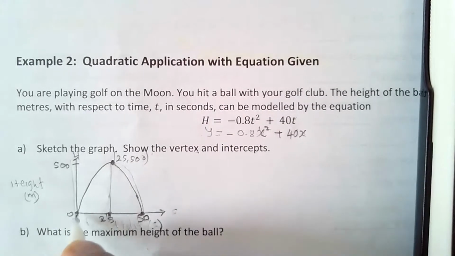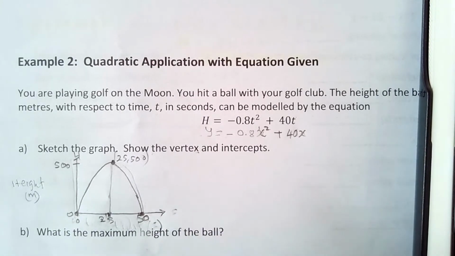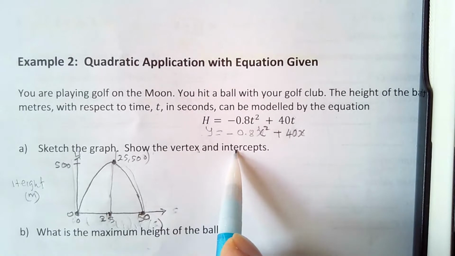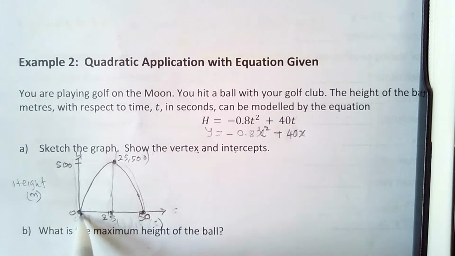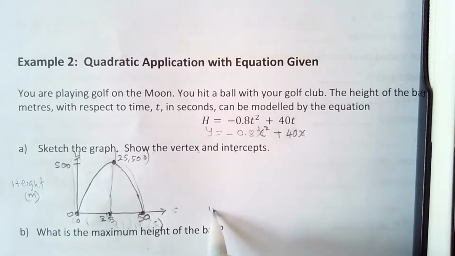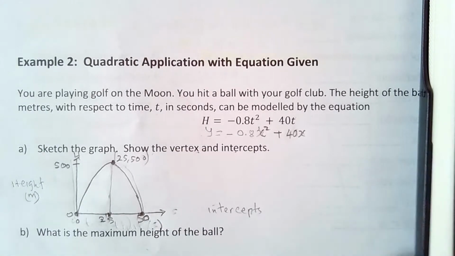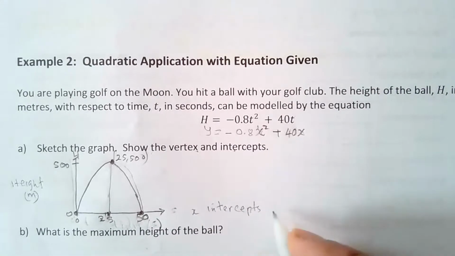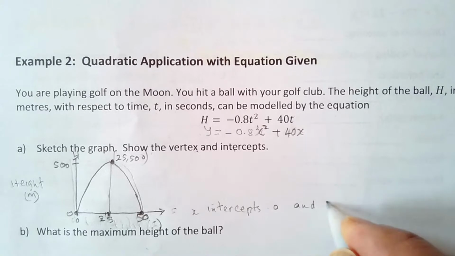So those are my two x-intercepts. Show the vertex and intercepts, so the intercepts are 50, 0, and 0, 0. So we can put here intercepts: 0 and 50.